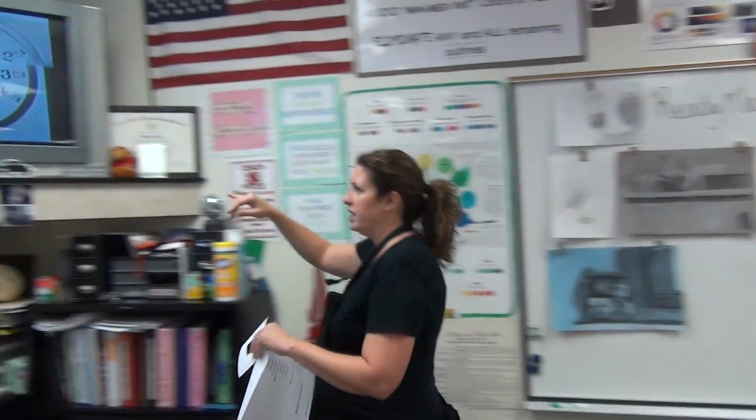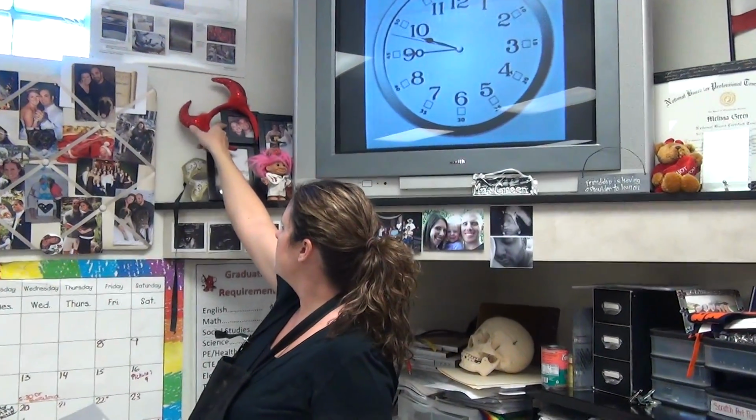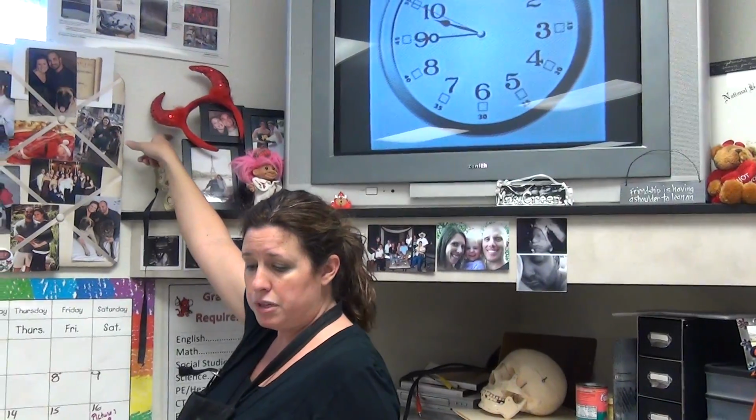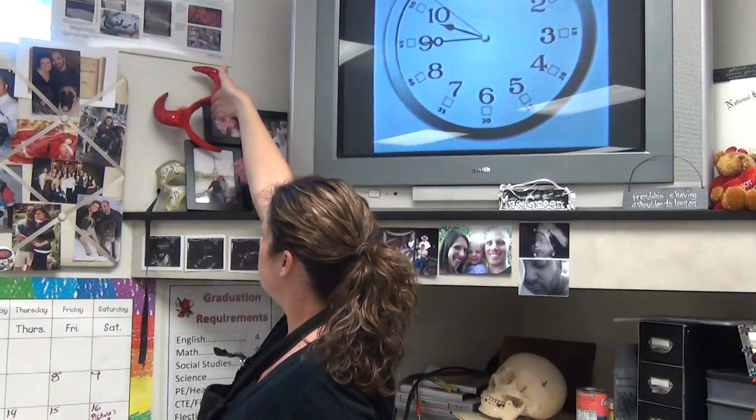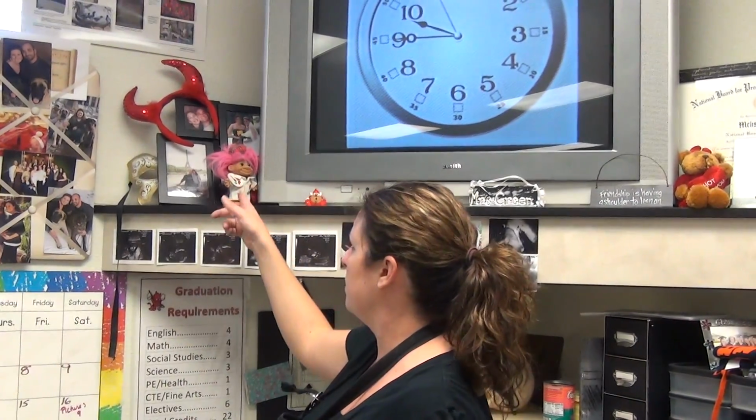So if you take a look over here. So here's my organic object. The strong contrast of the dark against the light background. The straight edges of my frame. Something out of the ordinary, probably the troll doll or the devil horns, you know.